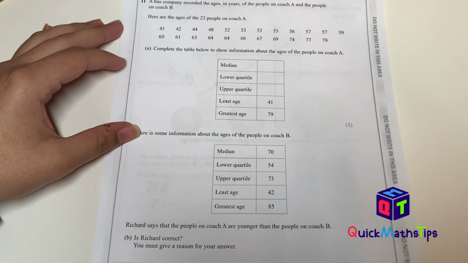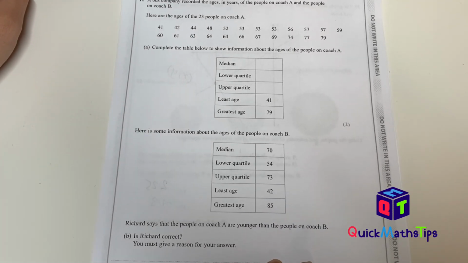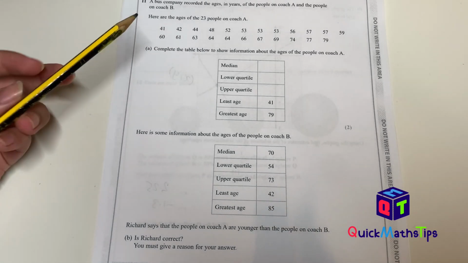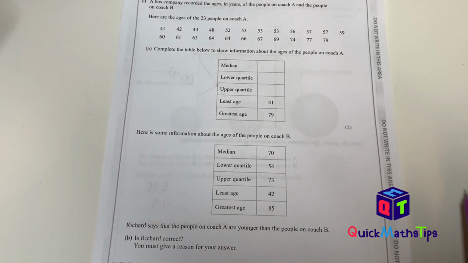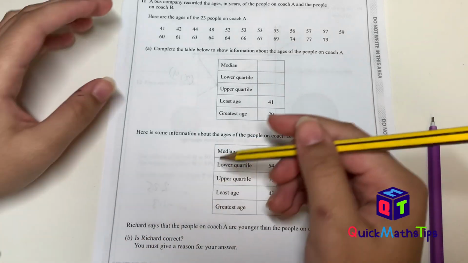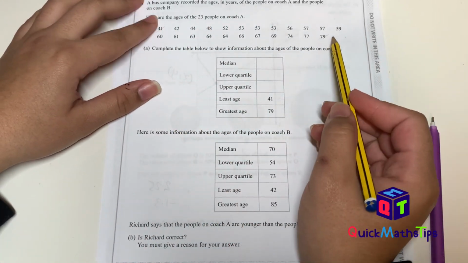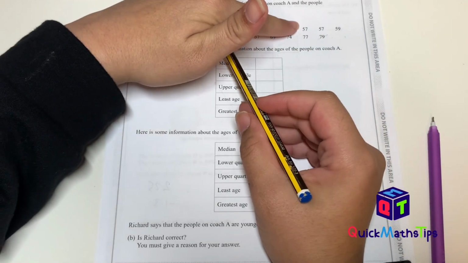Okay, a bus company recorded the ages in years of the people on coach A and the people on coach B. Complete the table below to show information of the ages of people on coach A. So to work out the median, what you're going to do is cross off the person at the top and the highest person and the lowest person, and you're going to keep going until you reach the middle.